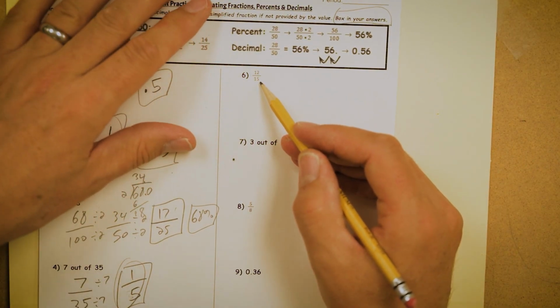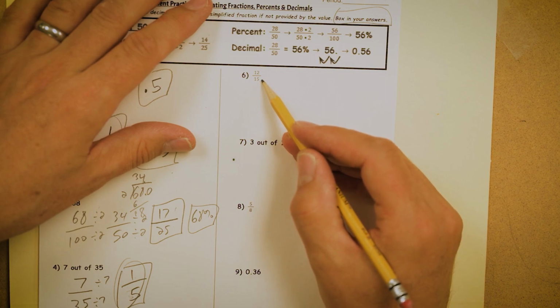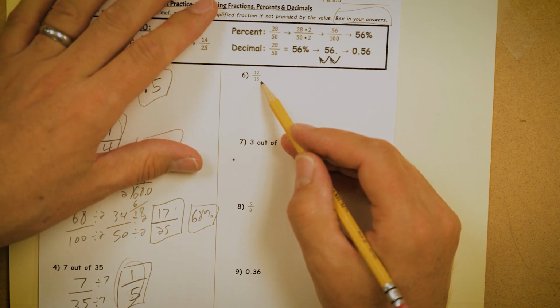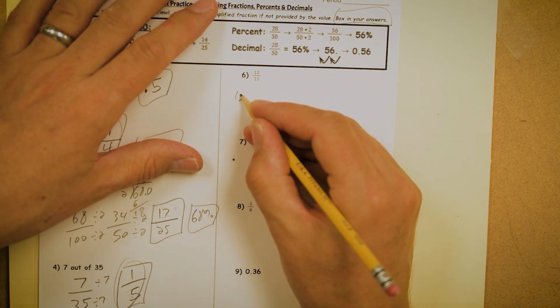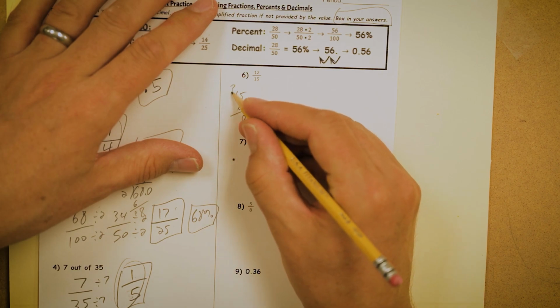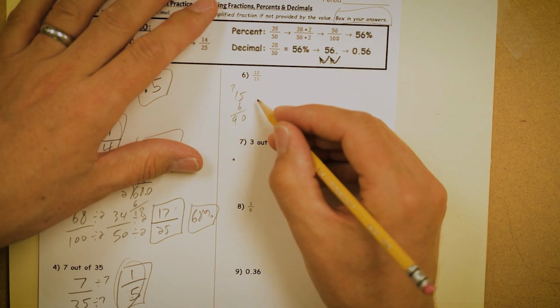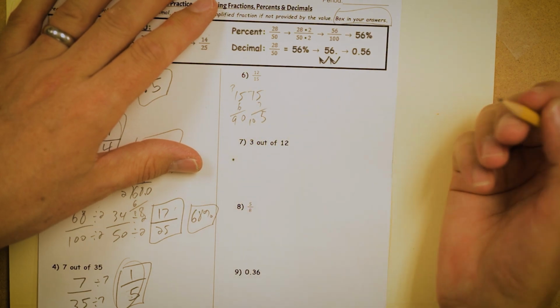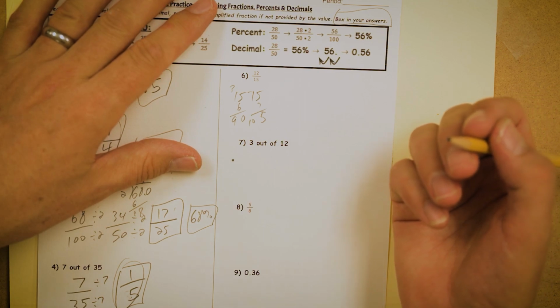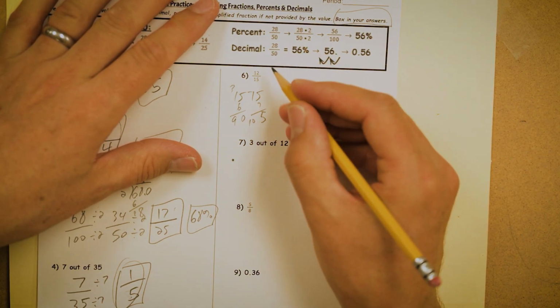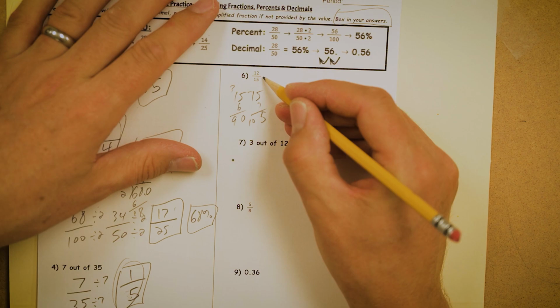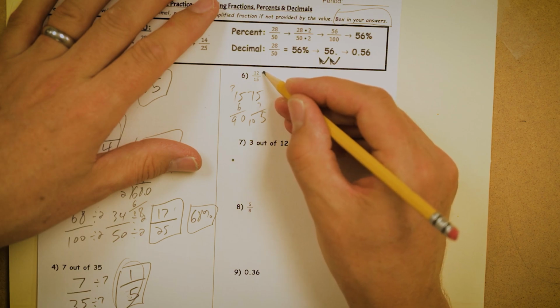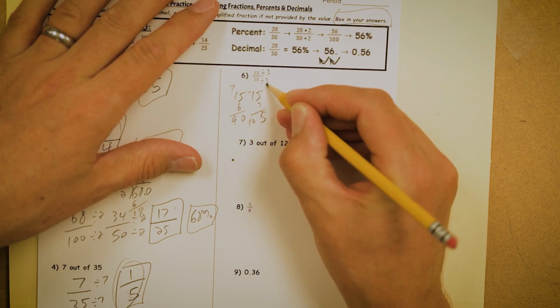Now, what do we do with this guy here? If we wanted to see this as a percent, how do we get that 15 to 100? We multiply by 6, 15 times 6 is 90. Multiply by 7, 15 by 7 is 105. This is going to be a little bit more tricky. Well, one thing we could do, let's go ahead and divide the top by 3 and divide the bottom by 3. See what that does.